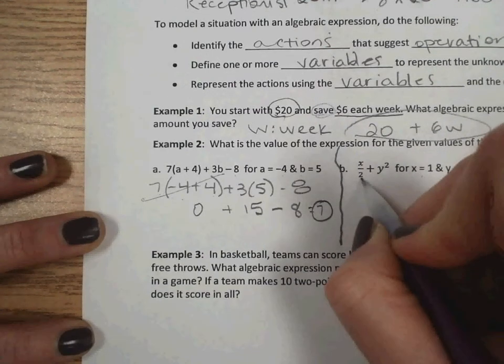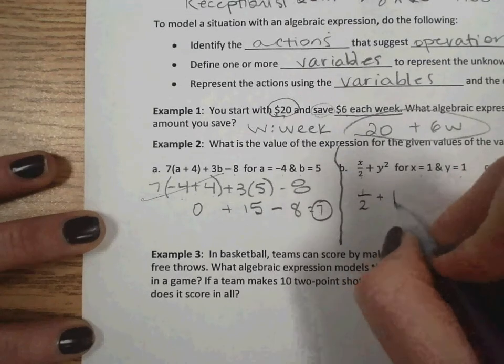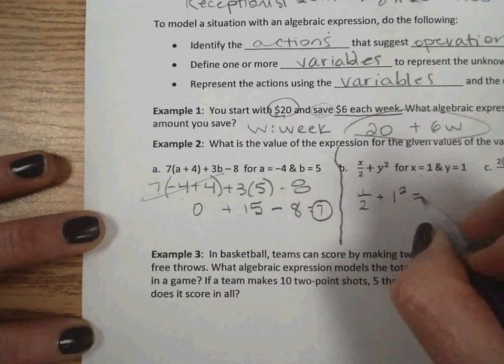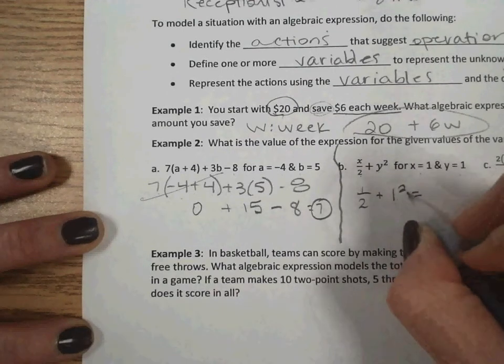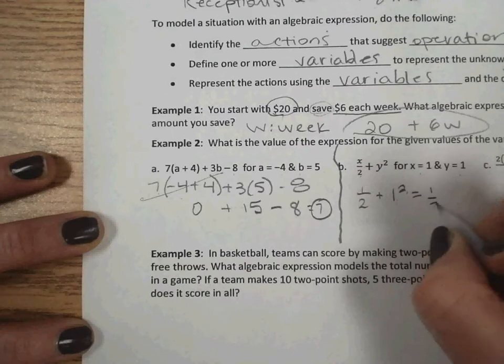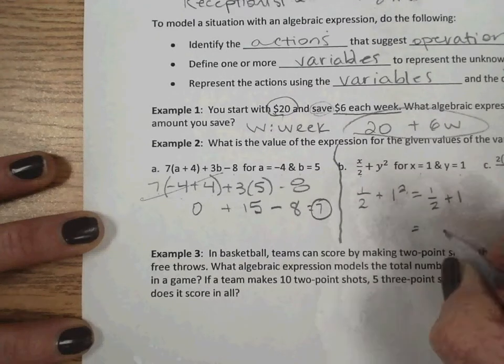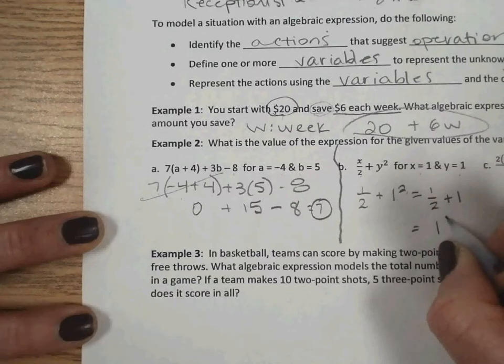Next we have x is 1/2 and y is 1. We're going to find the value of this expression. So 1/2 plus 1 squared. Order of operations, we do exponents first. 1 squared is 1. So 1/2 plus 1 equals 1 and 1/2.